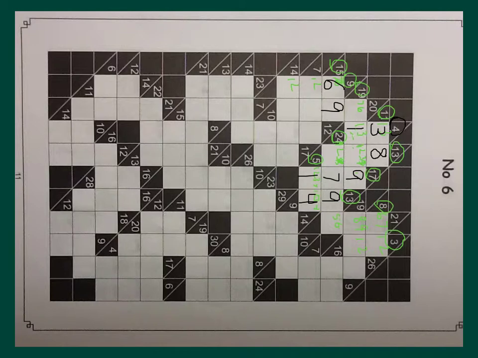Now I look at this 19, and if I have a 9 and a 2, that would be 11, which would leave an 8 over here. The lowest I could go is an 8 and a 1, which would be 9, so I'd need a 10 over here. I can't have that. So the only choices are 8 and 9 right here.